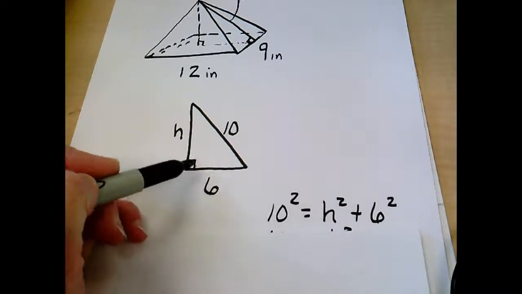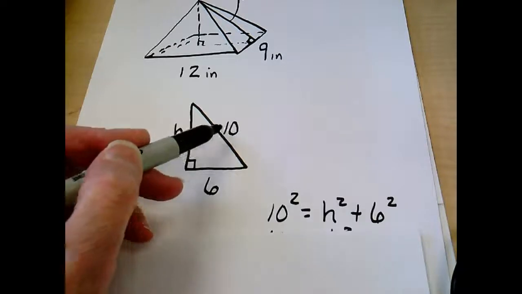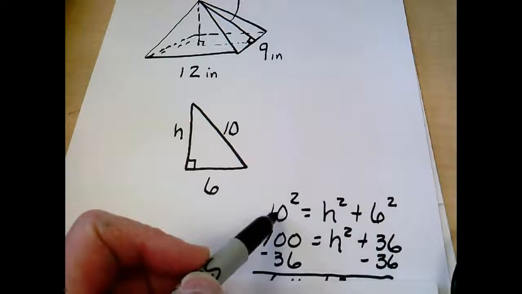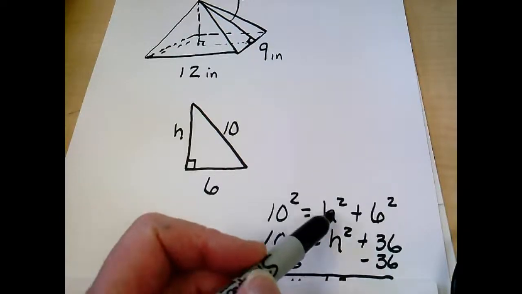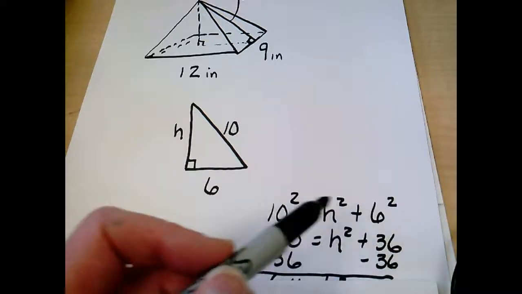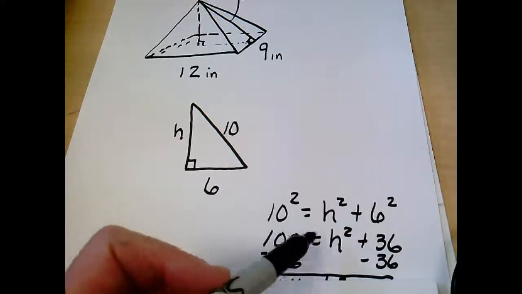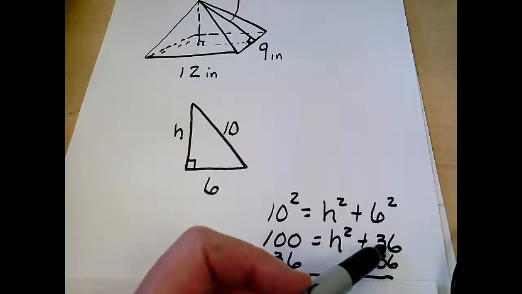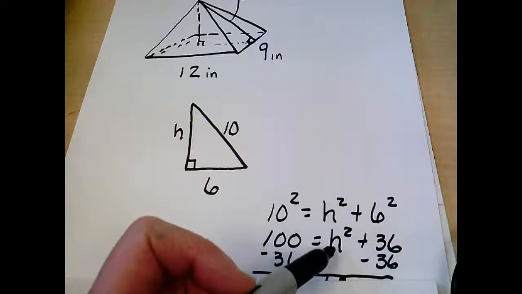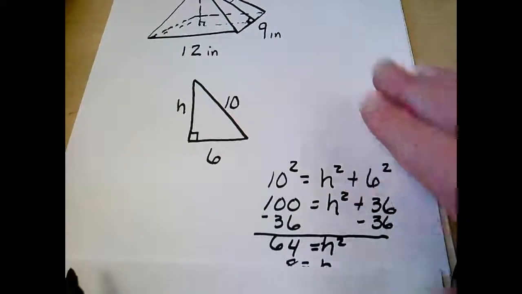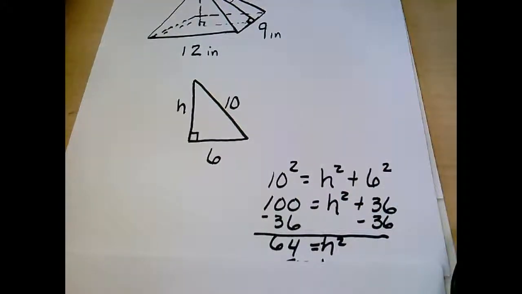So most of you remember it's a squared plus b squared equals c squared. So we plug in our hypotenuse, square it, equals the height squared plus the other leg, 6 squared. 10 squared is 100 equals the height squared, h squared, plus 36. Now I want to be solving for h squared, so I subtract 36 from both sides. And when I do that, I get 64 equals h squared.